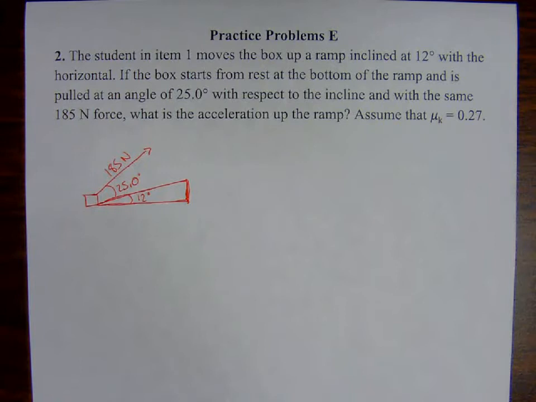First thing I want to do is figure out what forces are acting in the y and x directions for this ramp.